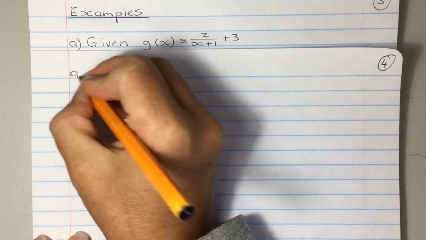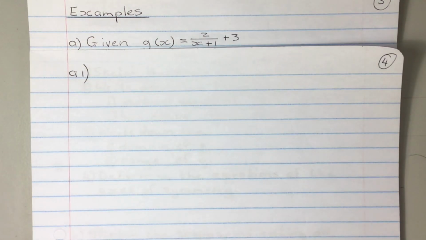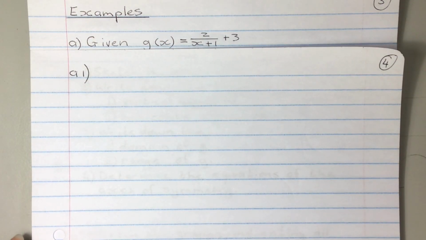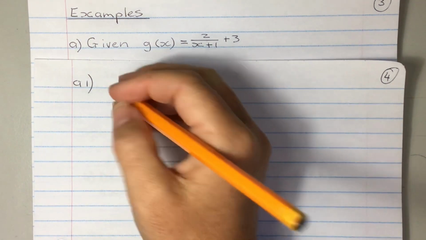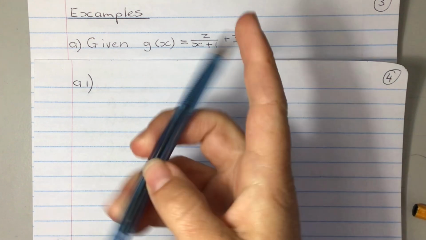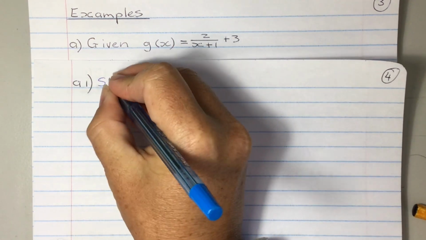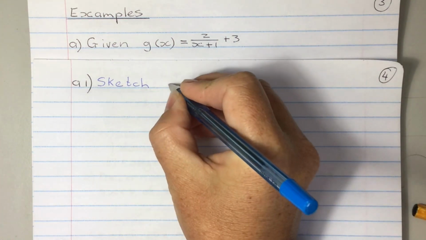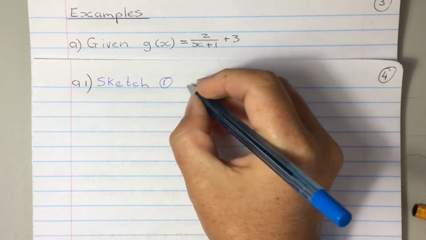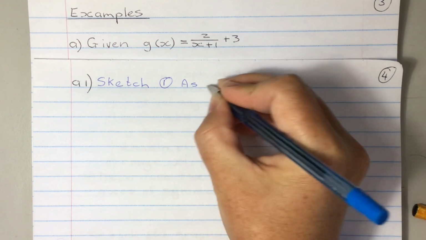So, A1, remember to always label your questions properly so you know which question you are working with. To sketch any graph, first of all, let's look at what properties you need to have. Number 1, you need to have the asymptotes.